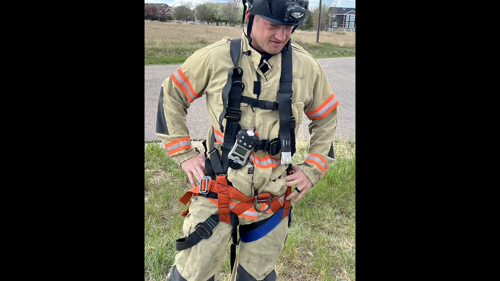The last aspect of confined space air monitoring is personal monitoring. Every entry team that enters should have a CGI with them, just one CGI for each entry team.